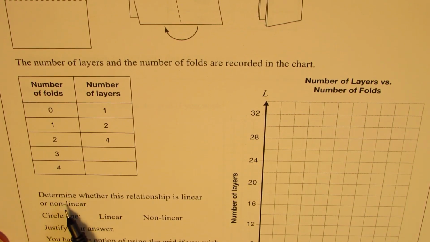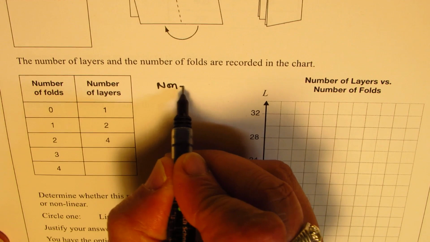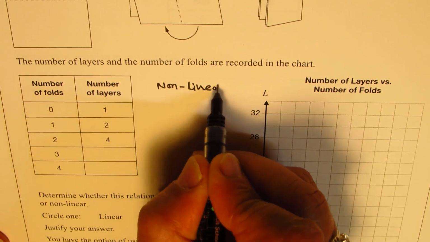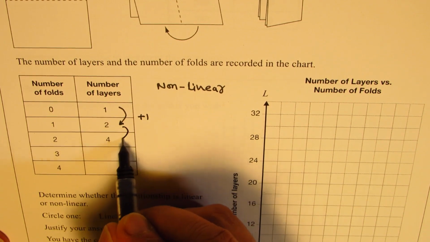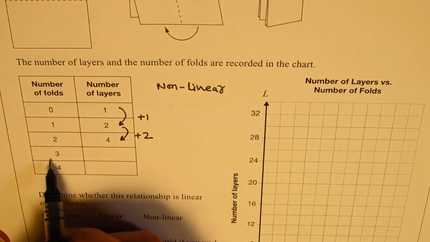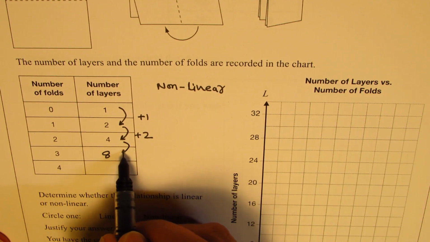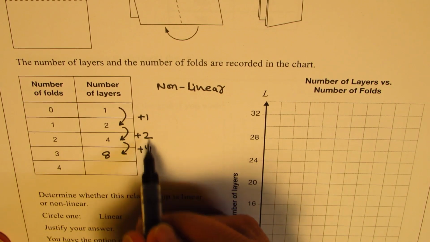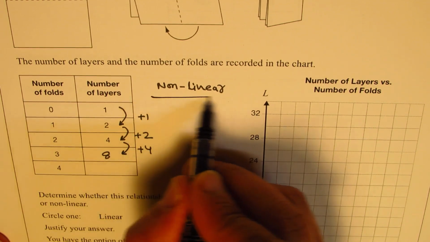Now the question is, determine whether this relationship is linear or non-linear. Well, clearly it is non-linear, right? Since they are increasing by different amounts. Here it is plus 1, and then here it is plus 2. Now in the third fold, it will be 4 times 2, which is 8, so it is going to increase by 4. Now this difference is constant or not? No, it's different, right?